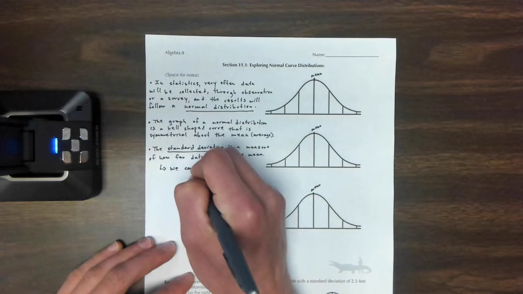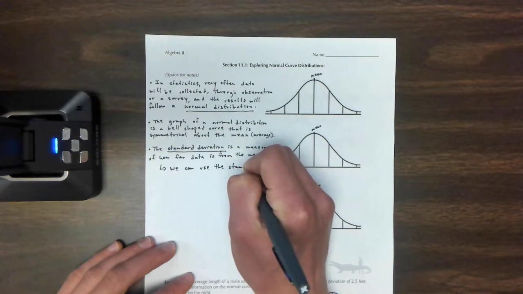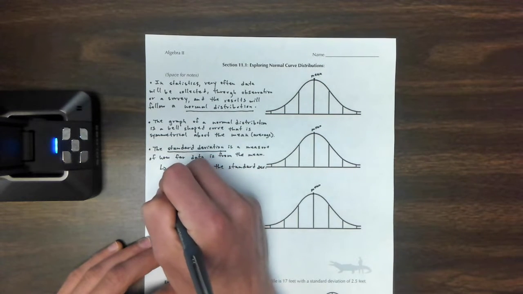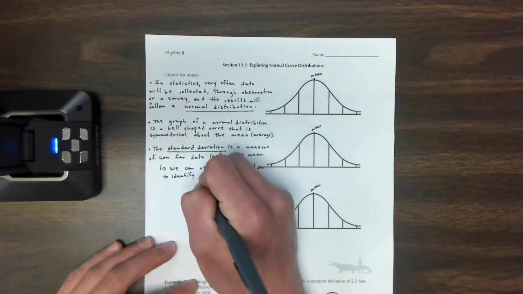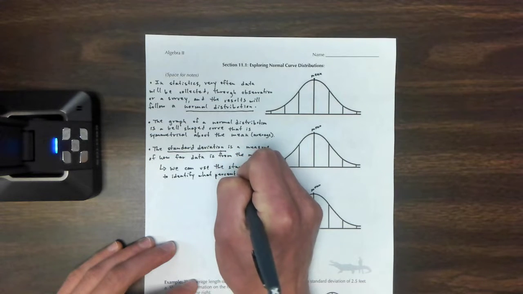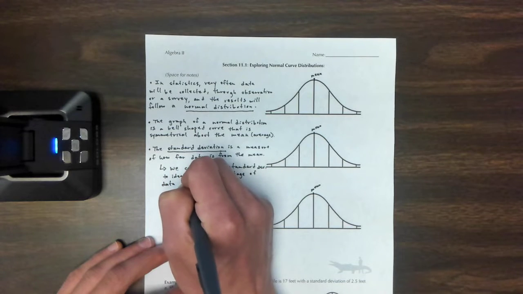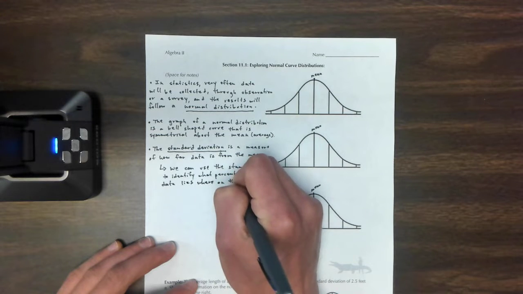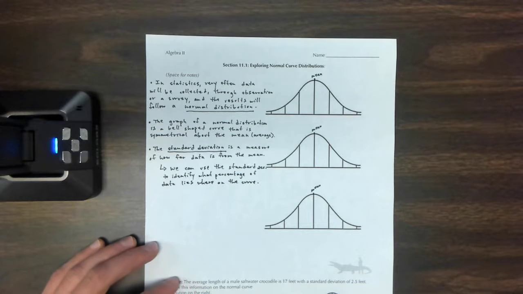And so we can use the standard deviation to identify what percentage of data lies where on the curve. Okay, what percentage of data lies where on the curve?